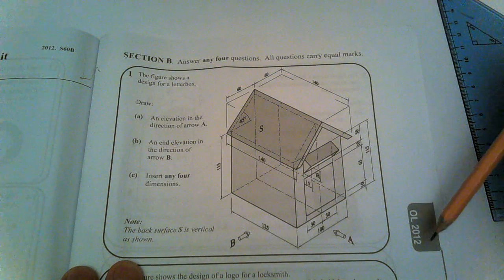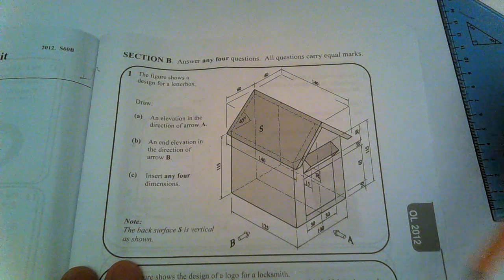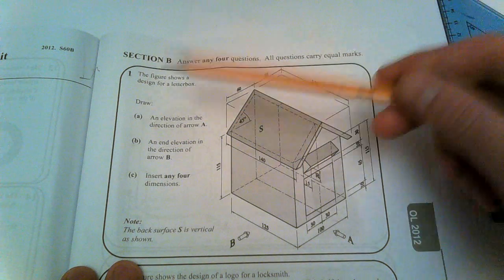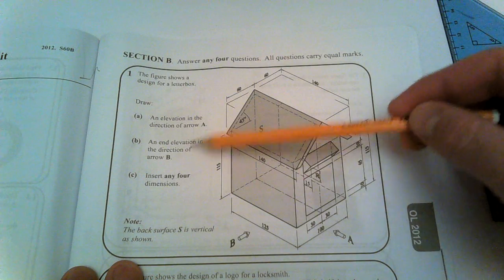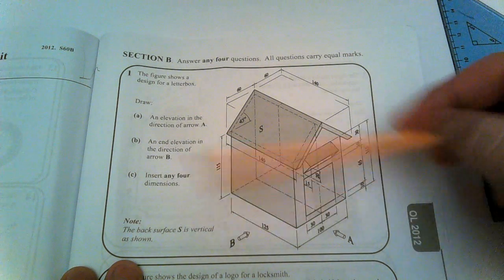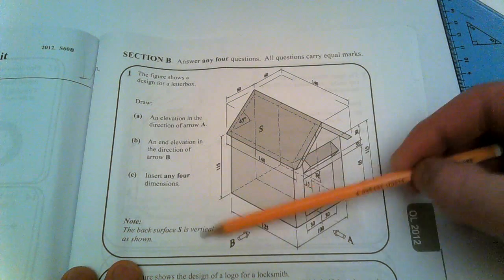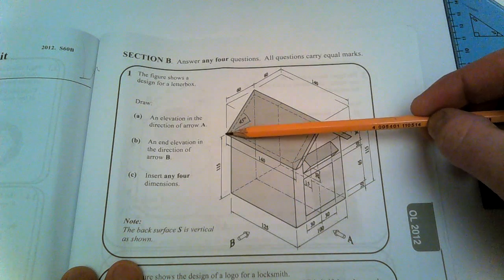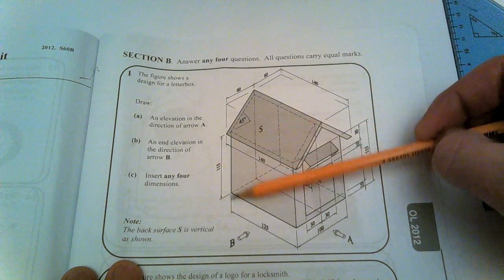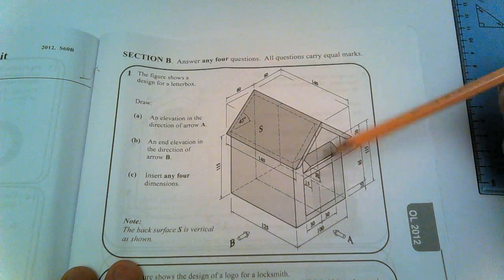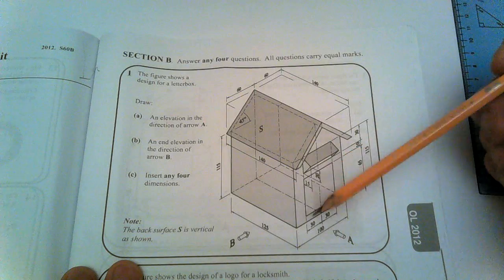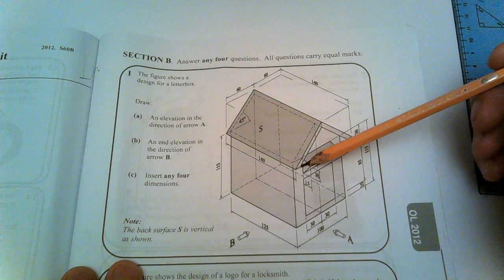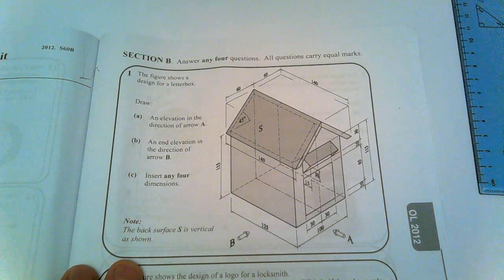Okay, so the ordinary level question 1, 2012 is letterbox. So an elevation in the direction of arrow A and an elevation in B means we're getting 4 dimensions. The back surface S is vertical as shown. The end of the roof is flush with the back surface, which means there's an overhang here. If the overall length of the roof is 140, that's 125, that's an overhang of 15 in there.